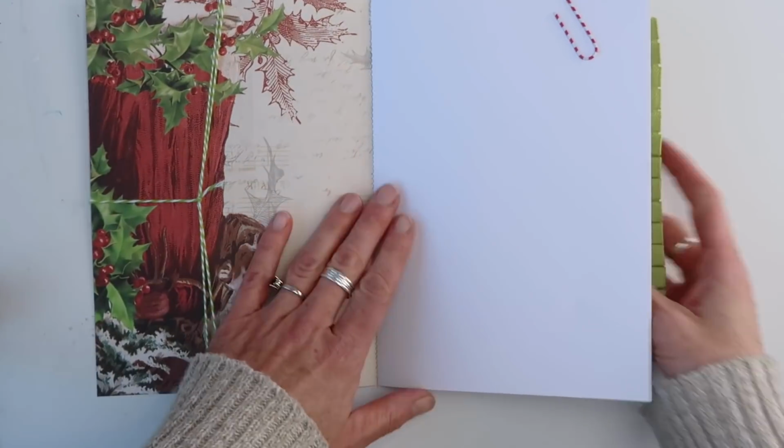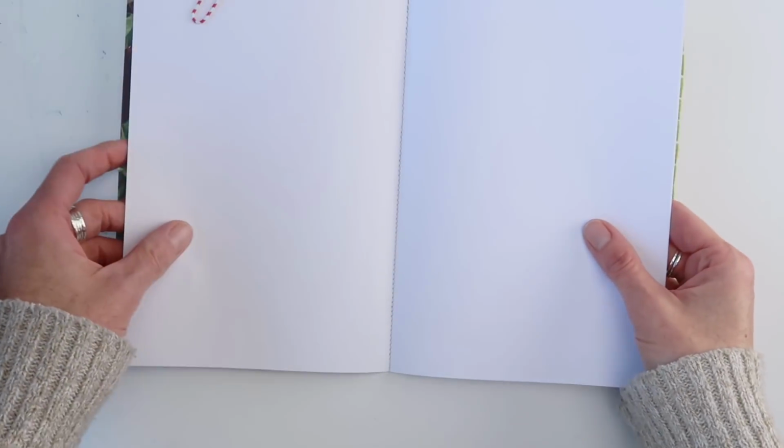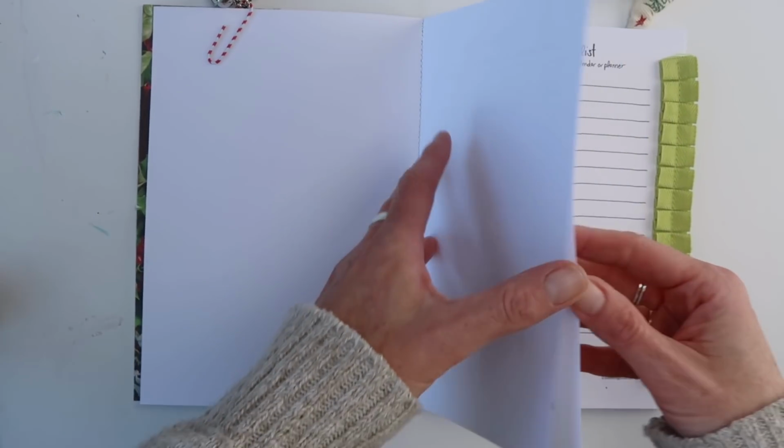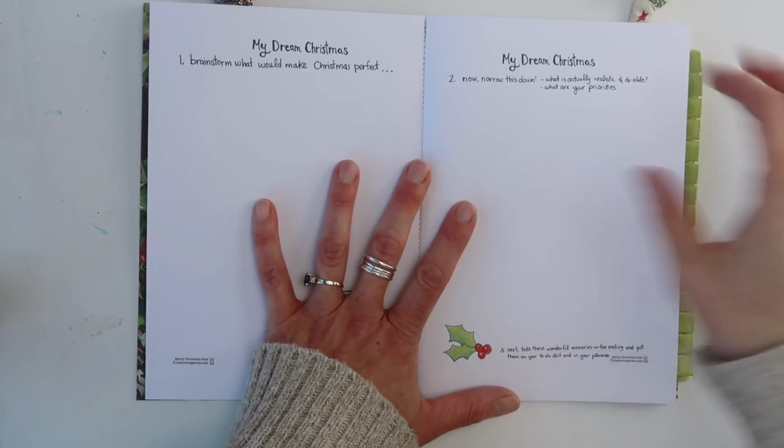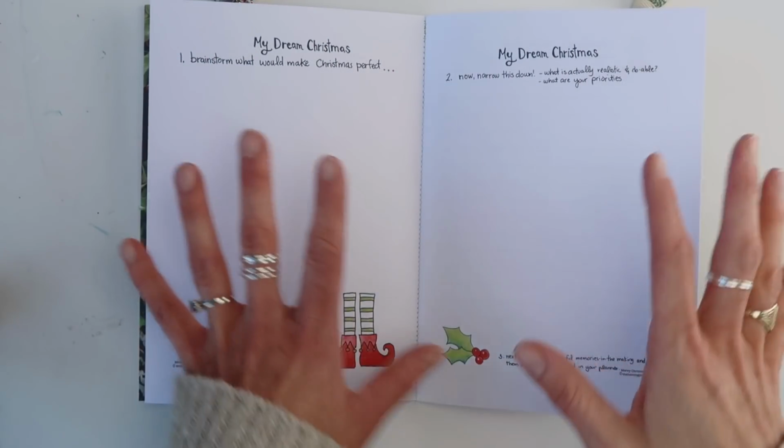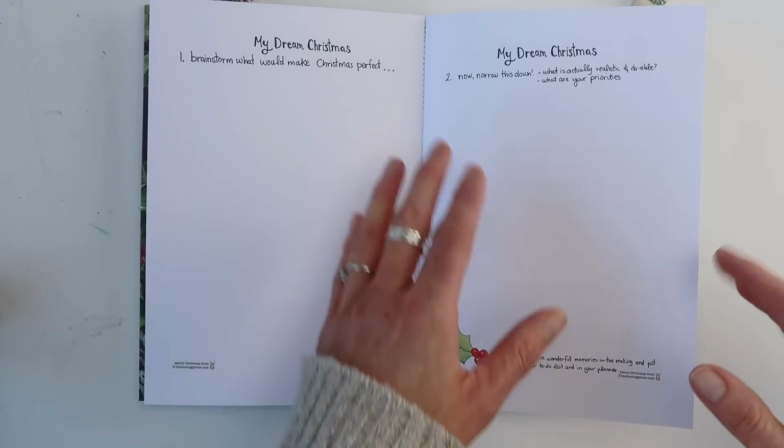So I printed off a couple of blank pages, and I'll show you what I do with those, but some of them are blank, and then you move into my Dream Christmas. If you've taken my Plan Your Christmas class, then you'll know what this is for. We want to dream up a big, perfect Christmas, and then narrow it down with our reality filters.